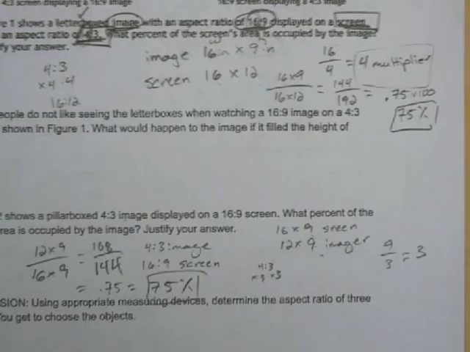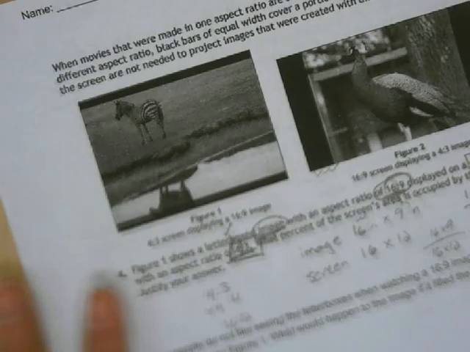Okay, so that's all you really need to know. That's the main part of the ratios in the media worksheet that you need.